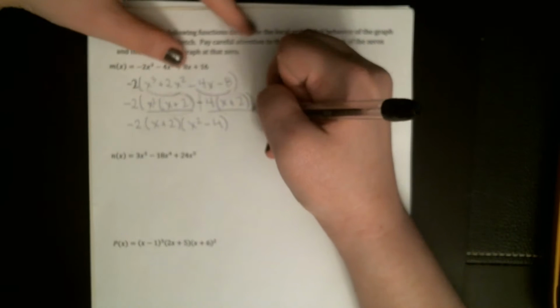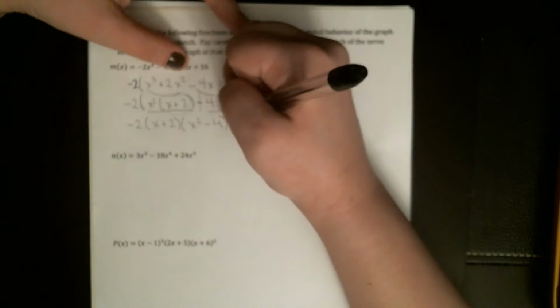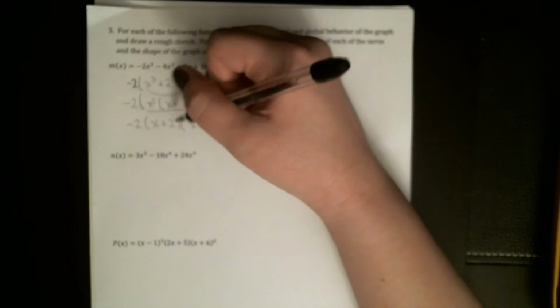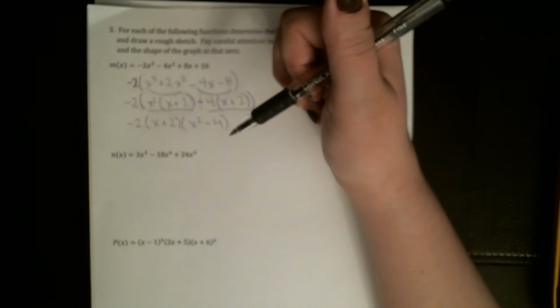If you'd like to keep this set of parentheses, you can. It would just be around the entire thing. At this point, it doesn't have any extra meaning. It just means multiply, and just having a single set of parentheses already means that. So I'm going to leave it off.